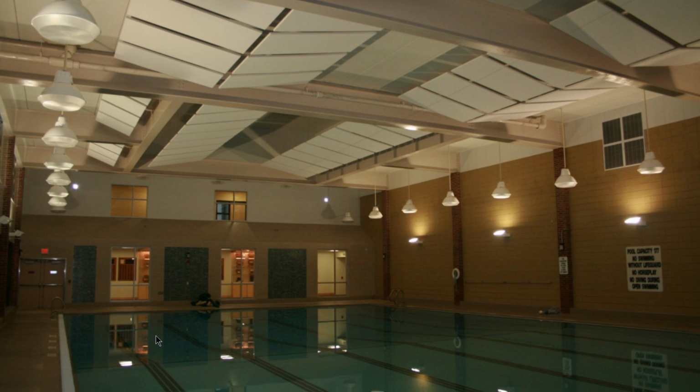So this is a college's indoor pool. It's generally speaking all very hard reflective surfaces, right? I mean, you've got the water, you've got basically concrete everywhere, concrete block, things of this nature. So how have the designers of this space tried to deal with this?